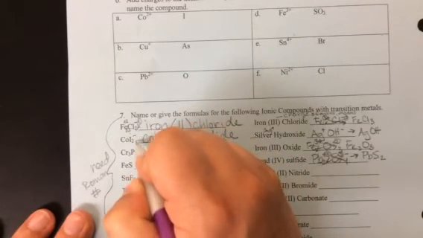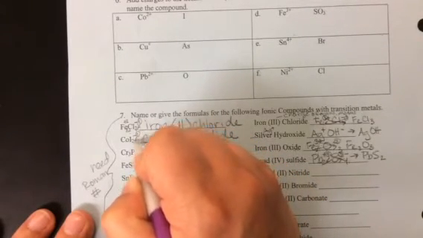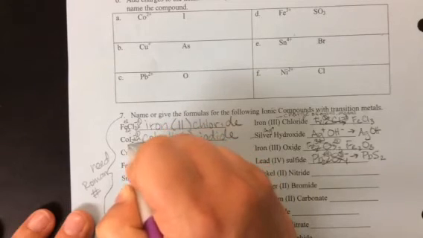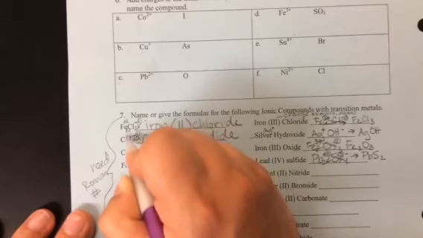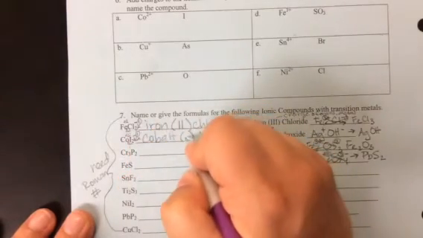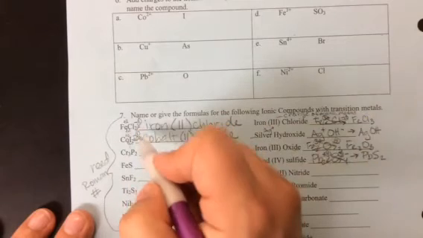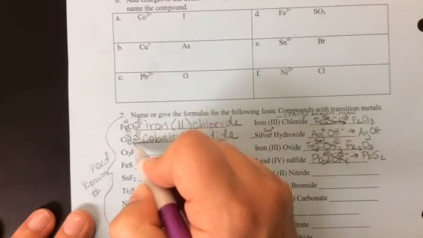Cobalt has a negative 1 charge. So 1 times 2, and then we're going to divide that by the invisible 1, means this is plus 2. So this is cobalt 2. So remember, it's 1 times 2 is 2. 2 divided by 1 means that's still going to be 2.